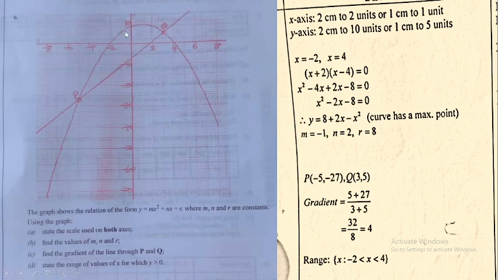Also on the y-axis, from here to here is 2 centimeters, and we have 10 there. Also from here to here is 2 centimeters, having minus 10. Another 2 centimeters, you have minus 20. Another 2 centimeters, minus 30, then minus 40 and minus 50. So on the y-axis, 2 centimeters represent 10 units. If you are able to do this correctly, you have scores for that alone.